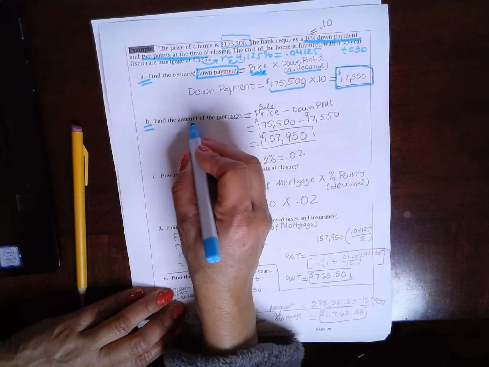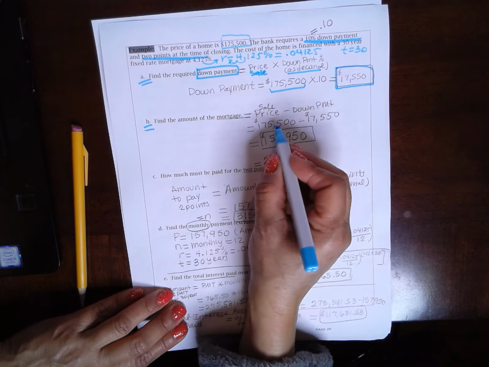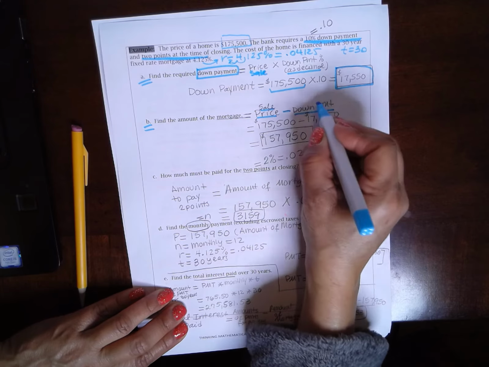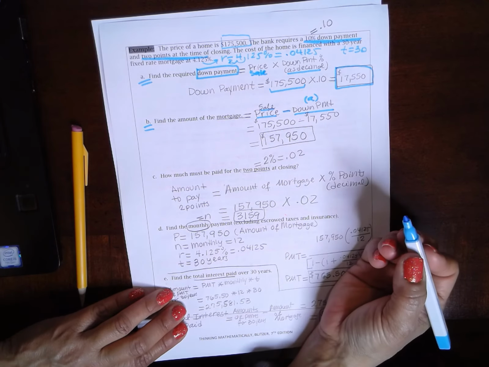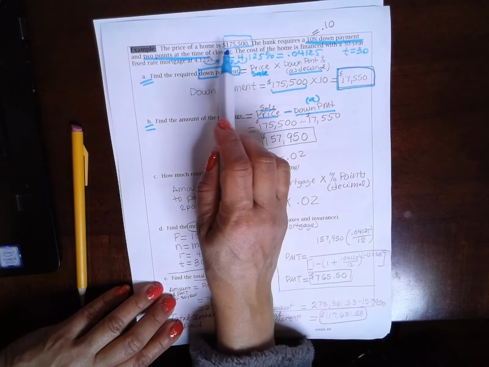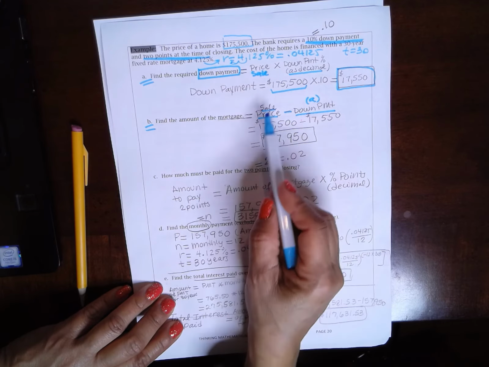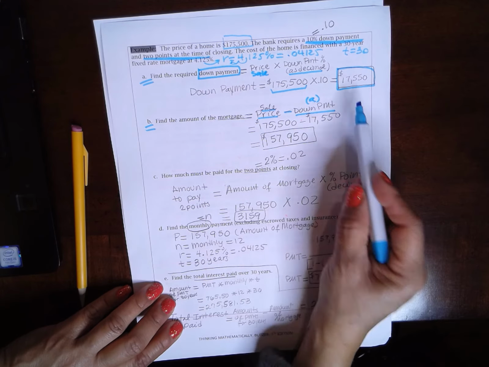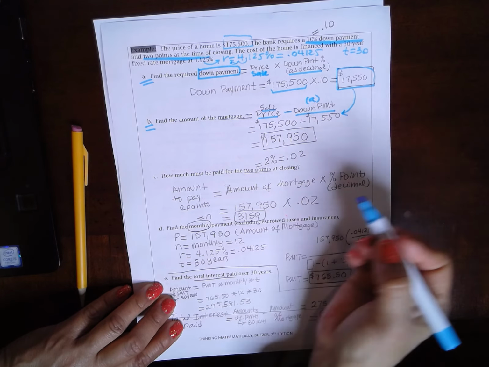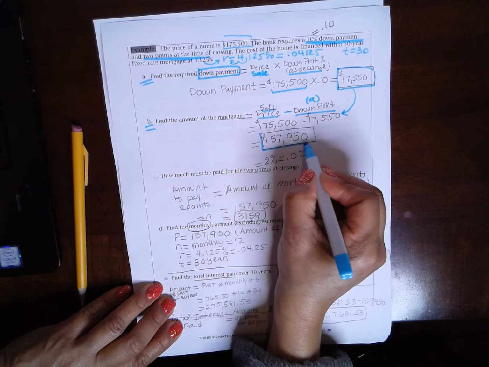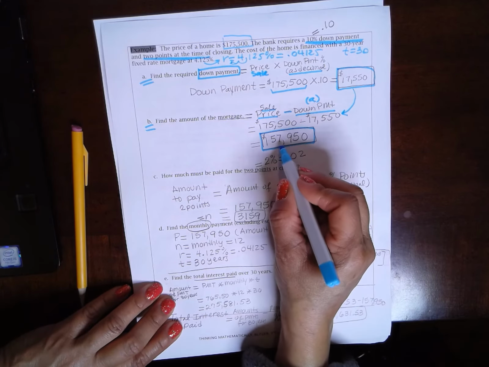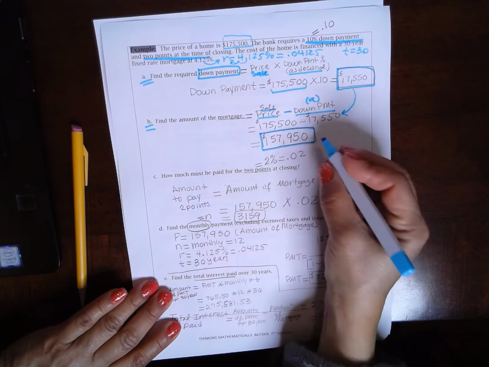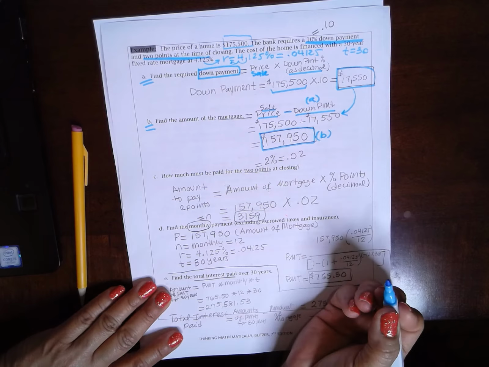Part B, the amount of the mortgage. The amount of the mortgage is going to be the sale price minus the down payment. And the down payment, remember, that was part A. The sale price is what was stated at the beginning, the price of the home, $175,500 minus the down payment that we found in part A. That will give you the amount of the loan is $157,950. So this is the answer for your part B.